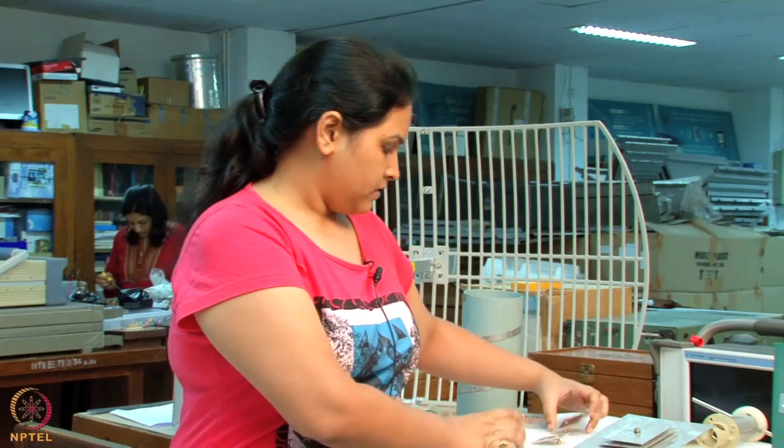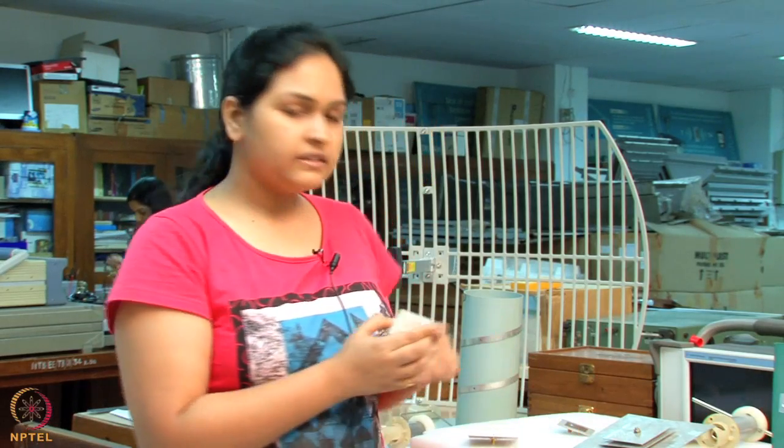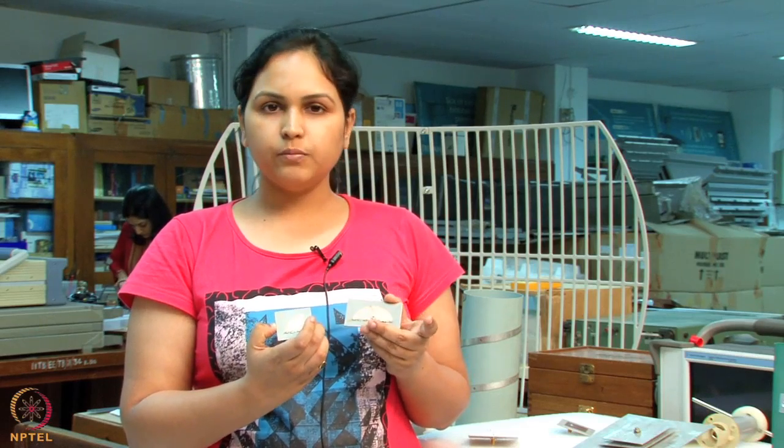These antennas are designed at 2 gigahertz. This one is a square microstrip antenna and this is a circular microstrip antenna. These are the compact versions of the circular microstrip antenna with shorting posts, and in all these antennas power is fed by SMA connectors.